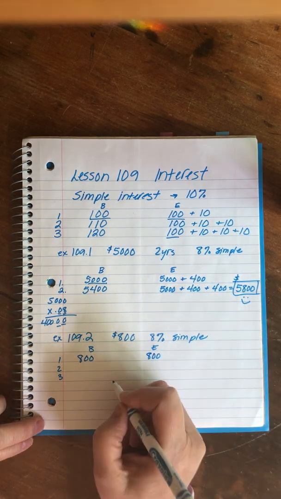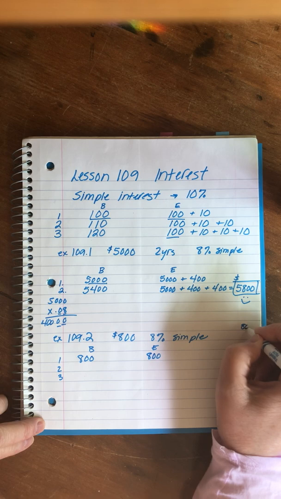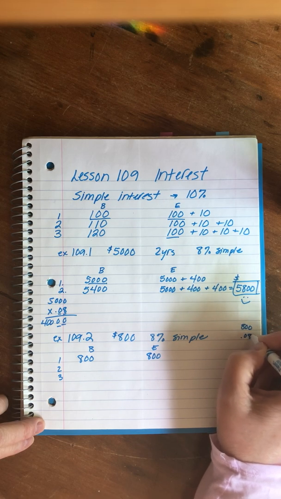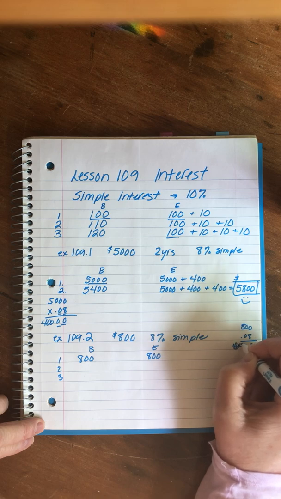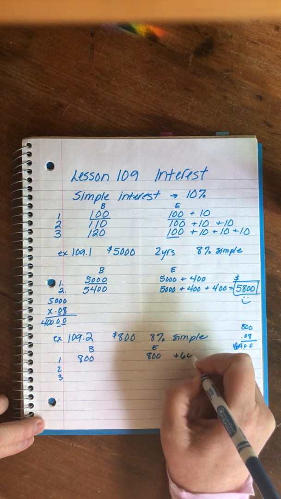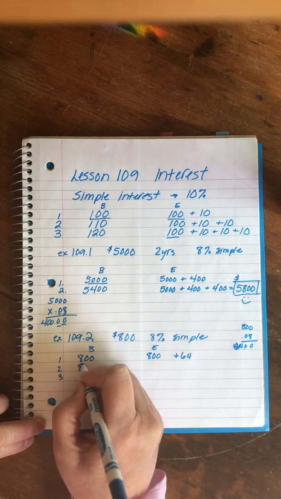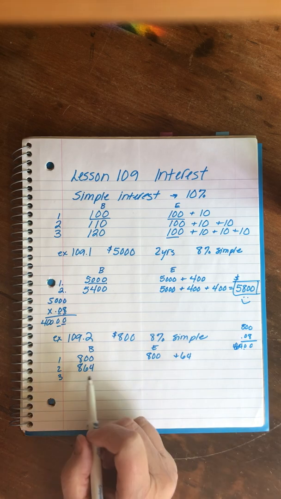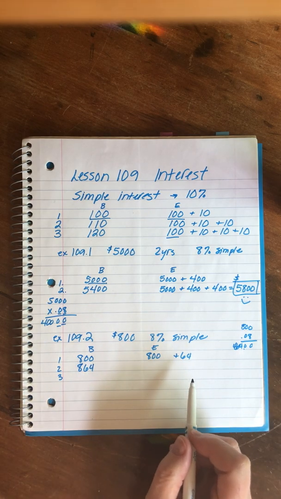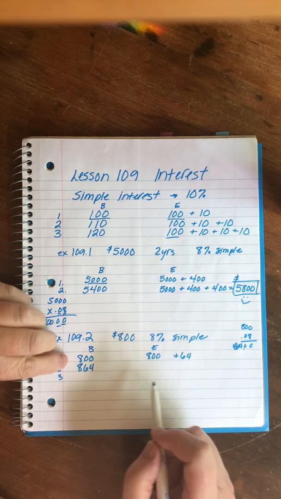I'll do this one over here. It's 800 times 0.08, which is 64. So she gets $64. At the beginning of the second year, she has this much. This column might seem like I'm doing something weird over here. Like, why am I putting it together and then taking it apart? You'll see when we get to the compound. There's a method to my madness.